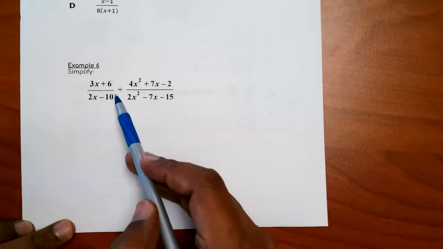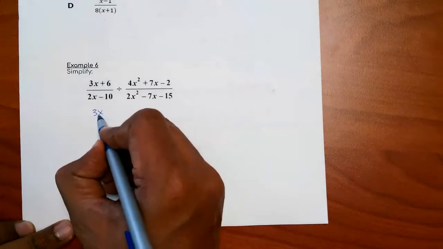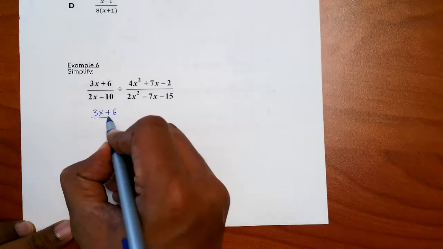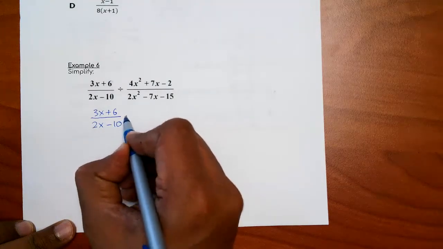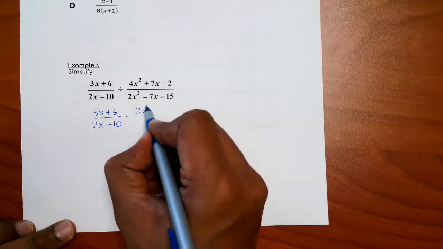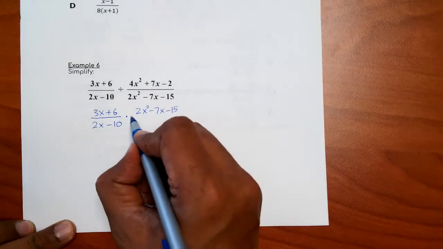Now again we have a division sign. So what we need to do is rewrite this and just flip the second rational expression. So when I have this here, I will have 2x squared minus 7x minus 15 at the top.